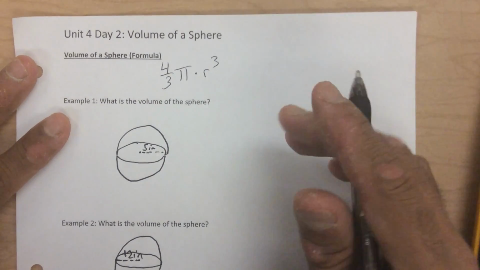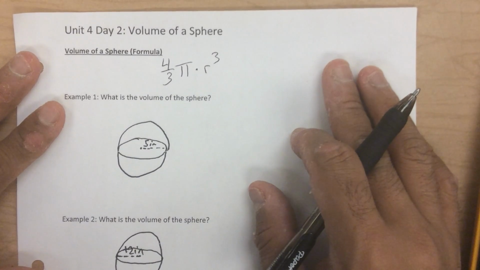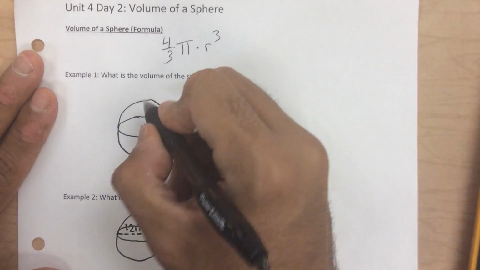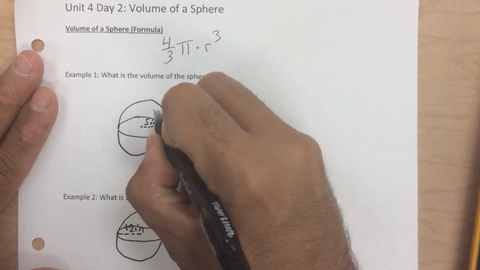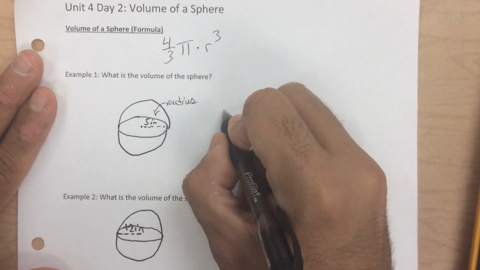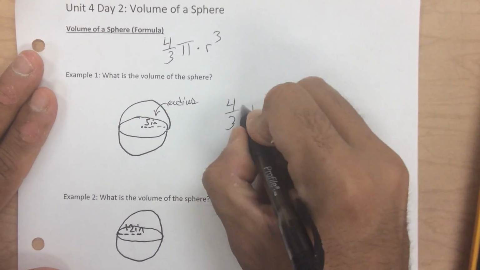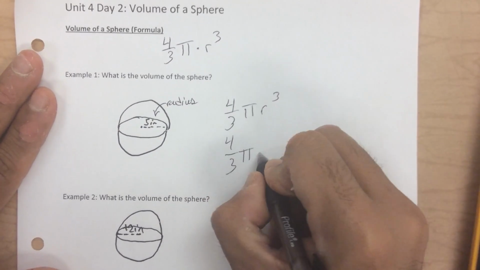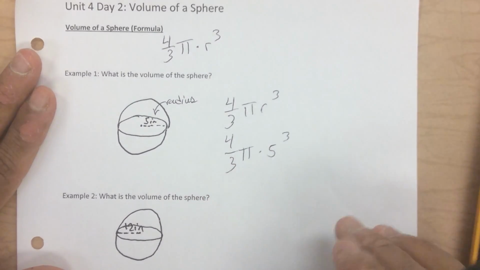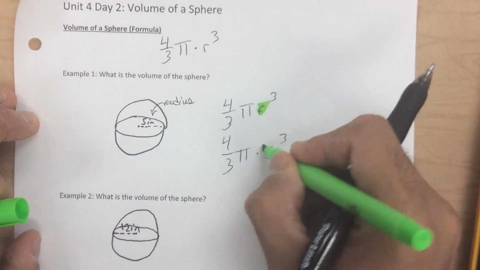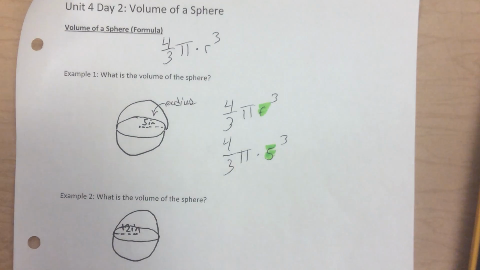So let's do an example to understand how it's very similar to the problems we did the other day. So what is the volume of a sphere? They tell you that the radius is 5, so that's your radius. That means for my formula it's 4/3 pi r cubed. So instead of the r, I'm going to put a 5 in its place. Everything else stays the same, as you can tell. So the only thing that we plugged in was the 5, which was the radius, according to the picture.